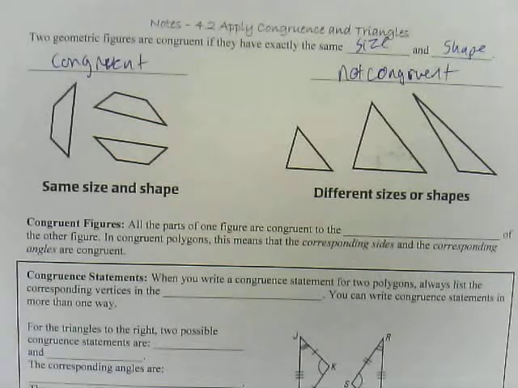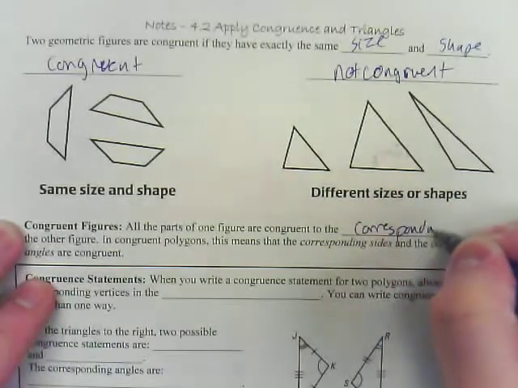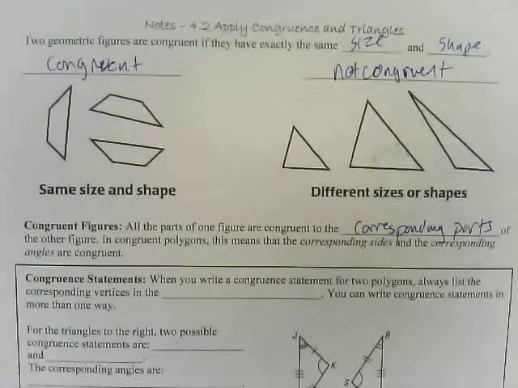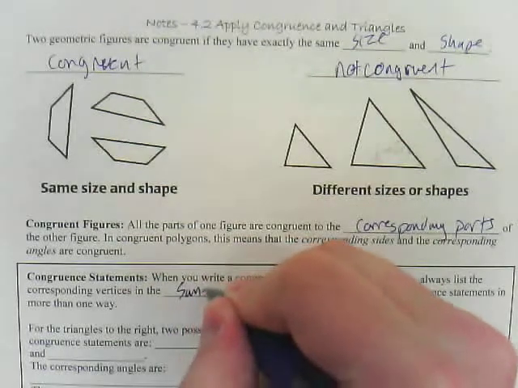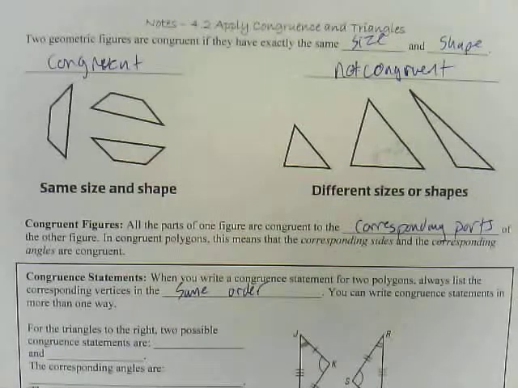They are the same. All right, if you have congruent figures, then we can start looking at corresponding parts. So that means the pieces of the triangles that are the same. So when we write a congruent statement, which would be saying that one triangle is congruent to another triangle, it's very important that we list the corresponding vertices in the same order. So the reason why we do this is because it tells you which pieces are congruent to which pieces.